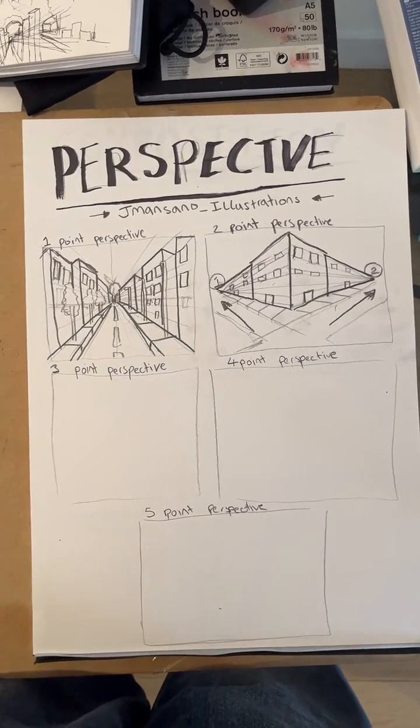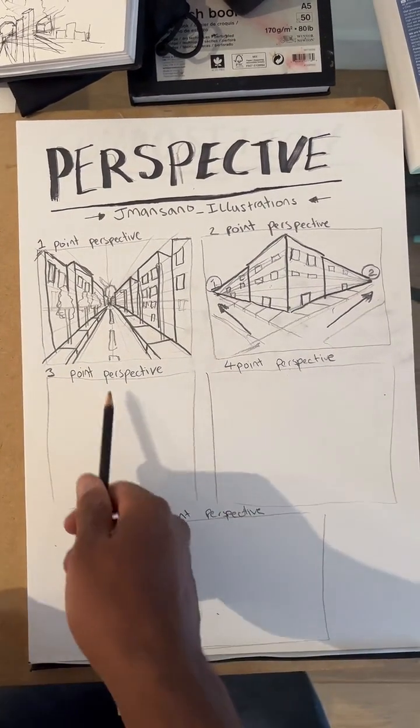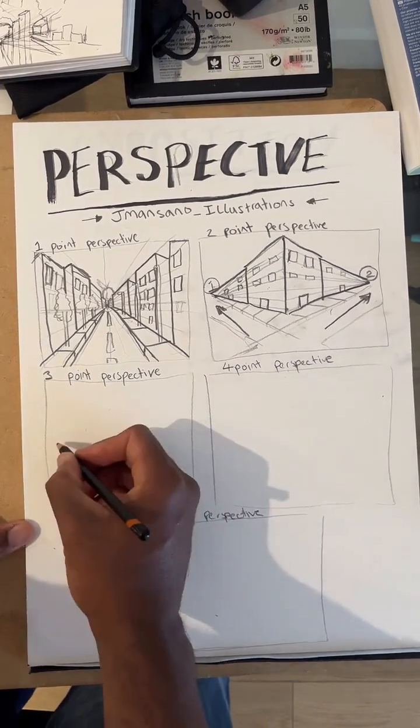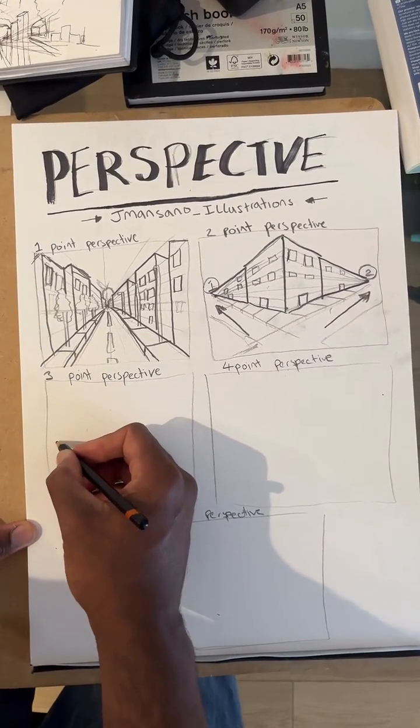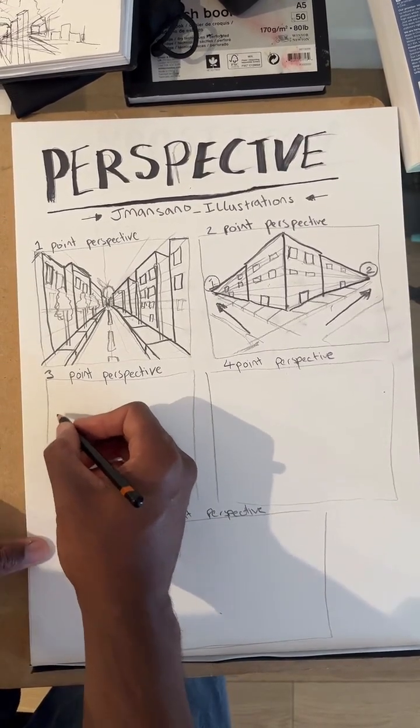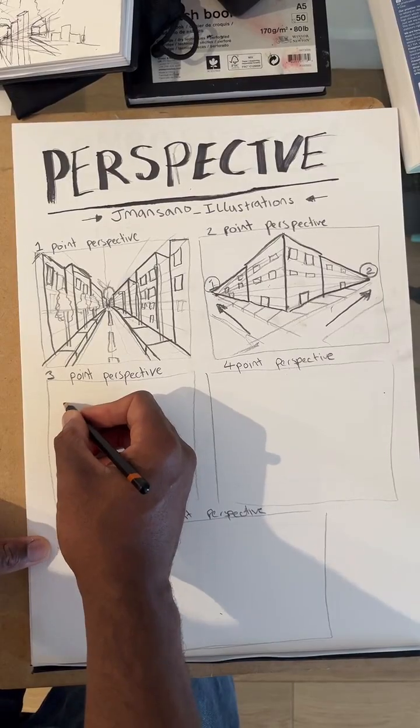3-point. All right, let's go to 3-point perspective now. So 3-point perspective. So this is where it's going to get a little bit more technical. Right? So I have to jog my memory for this. Okay, cool. So we're going to draw it from eagle eye.